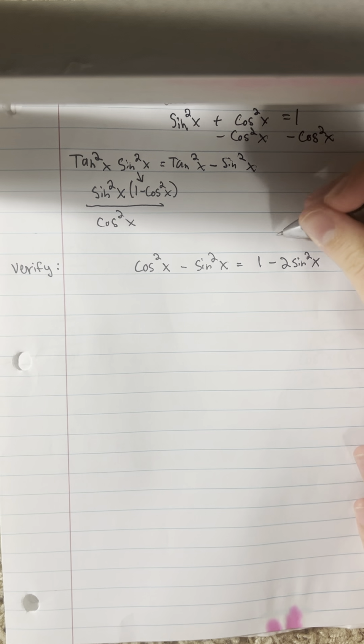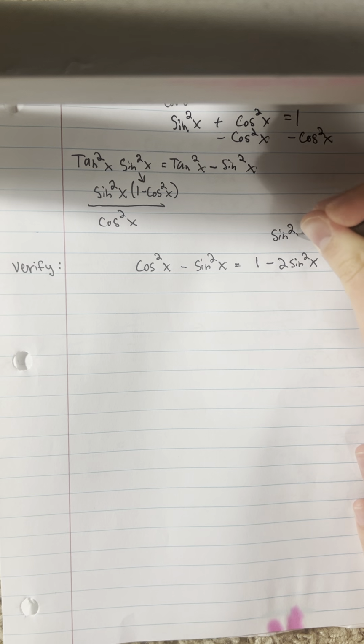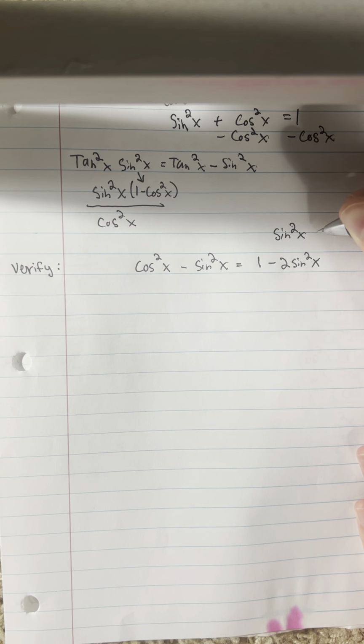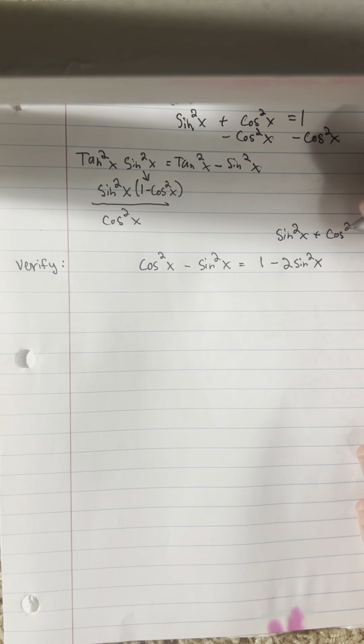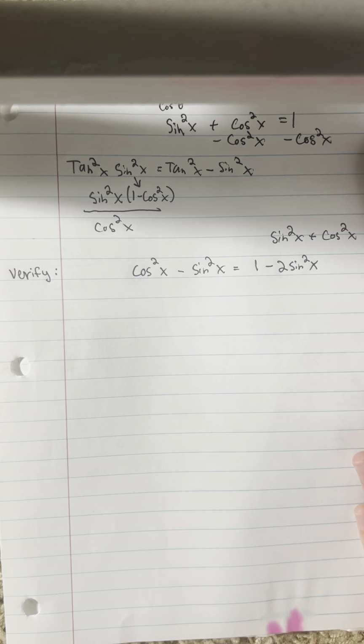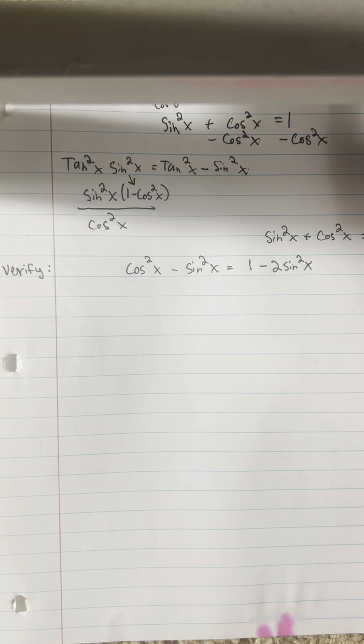So remember, sine squared x plus cosine squared x equals 1. That's the main trigonometric identity.